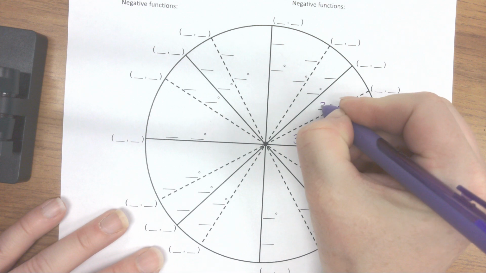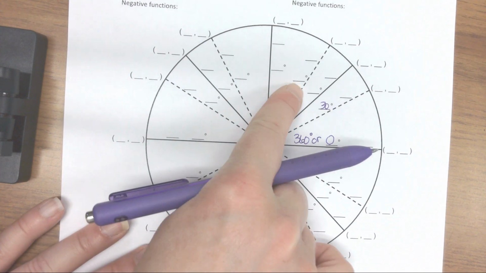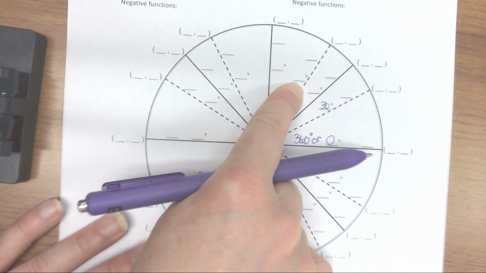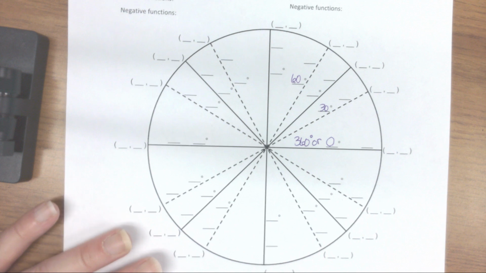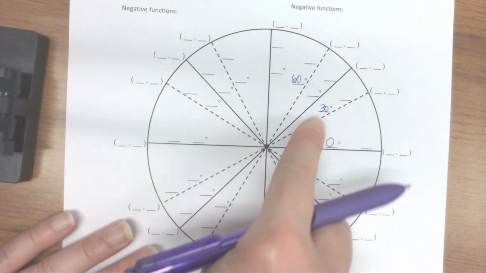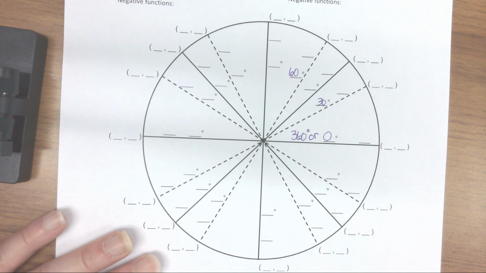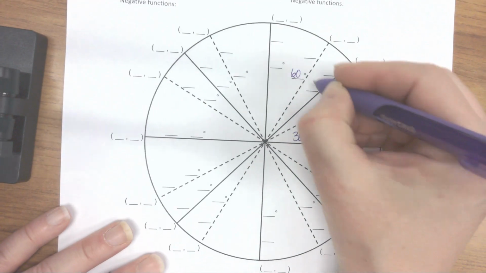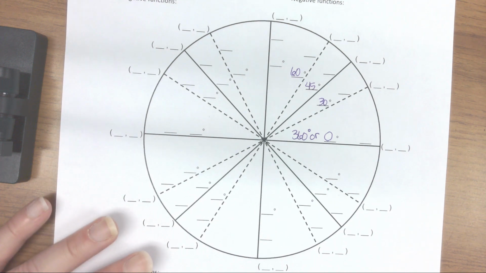This one is 30 degrees. Go up to the next dashed line, not the solid line. This one is 60 degrees. What do you think then the solid one is? 45 degrees. Okay.